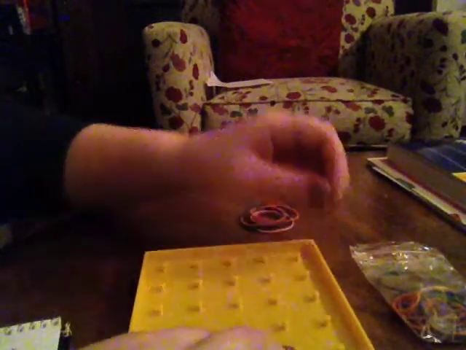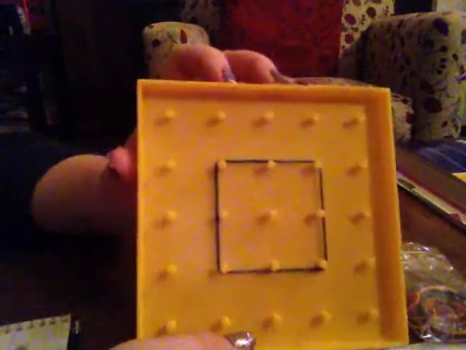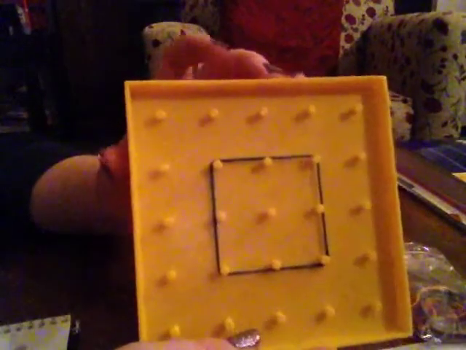Okay, you ready? Shape number 2. Write down the name and the number of sides.